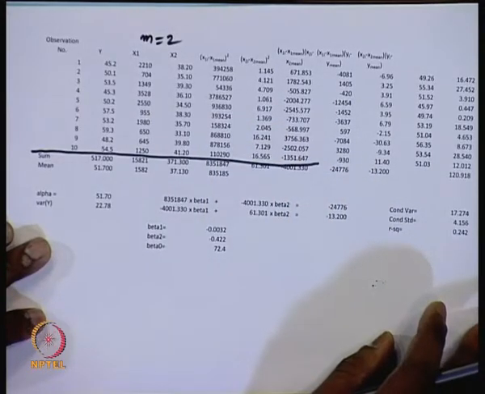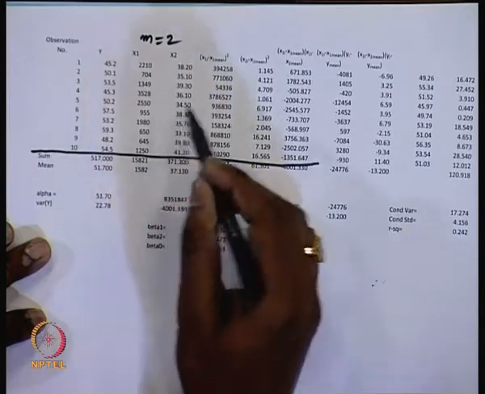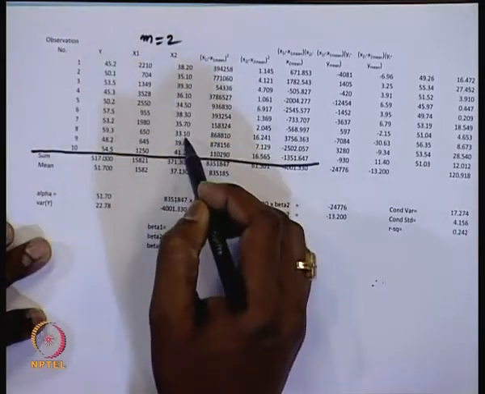Now, to get that estimate, these 3 columns that you can see are the input.